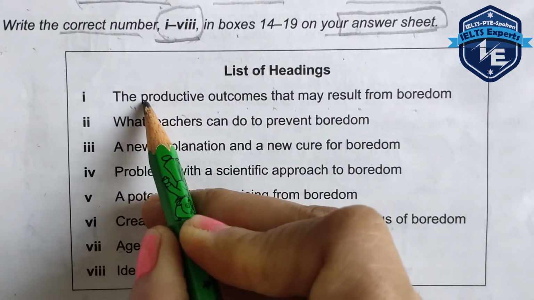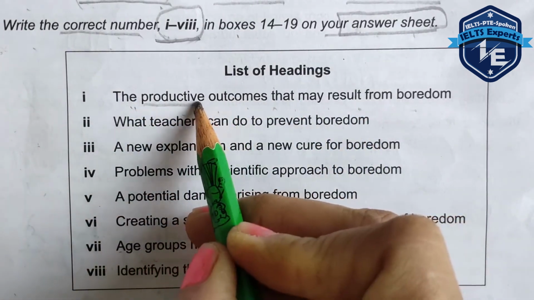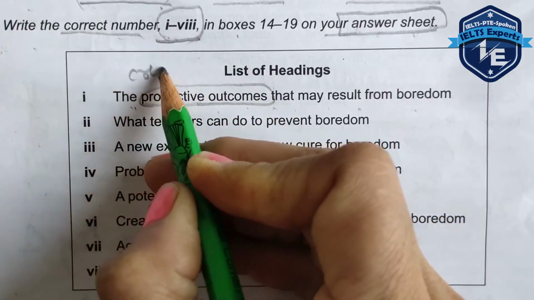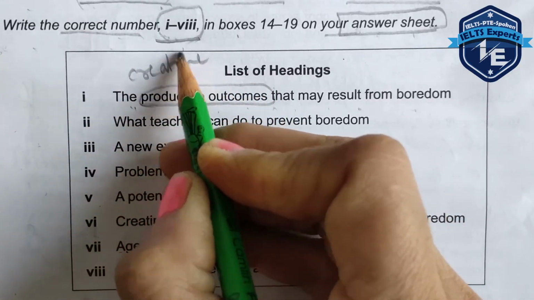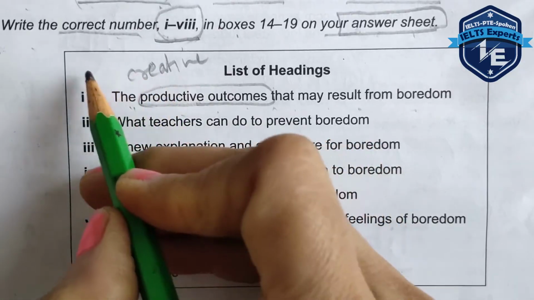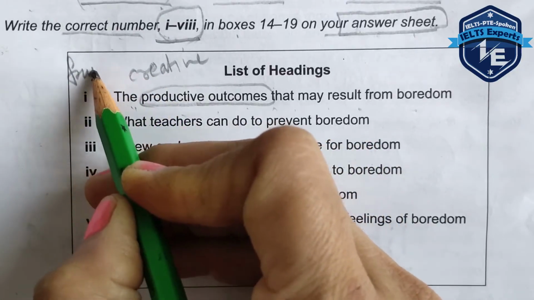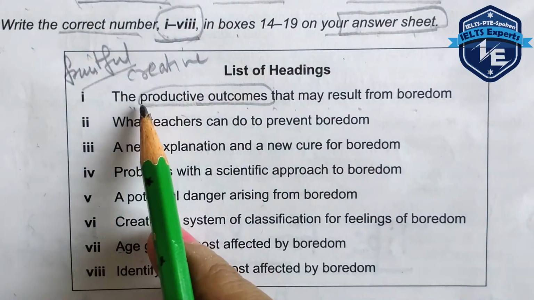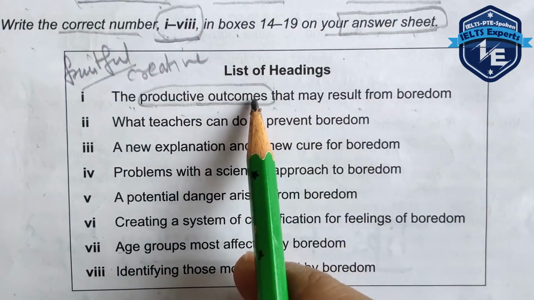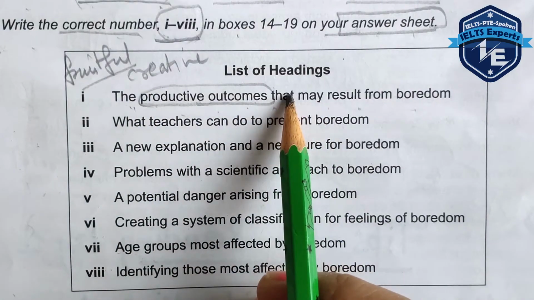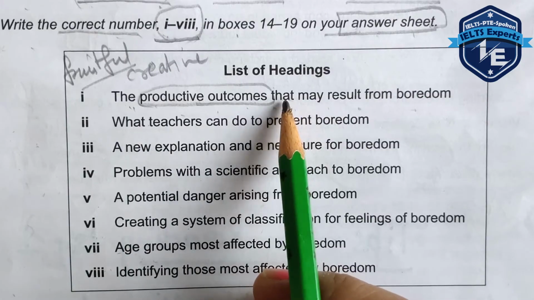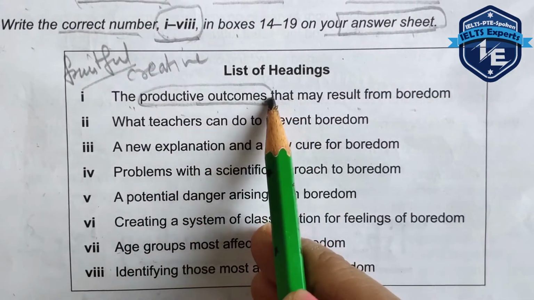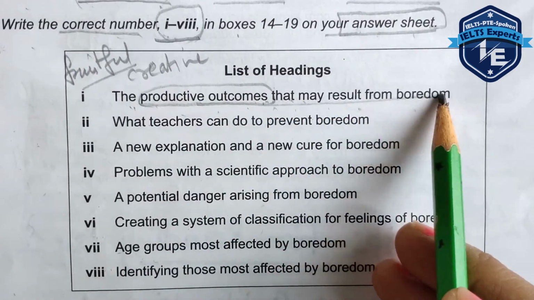For productive outcomes we may get words like creative or fruitful. You have to read the options 2-3 times and translate this into your mother tongue or your native language in order to understand the meaning of the list of headings.